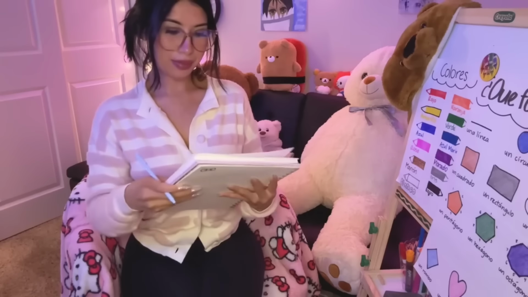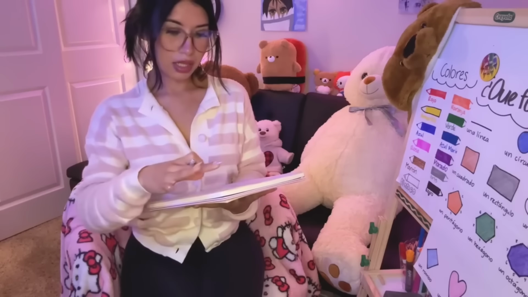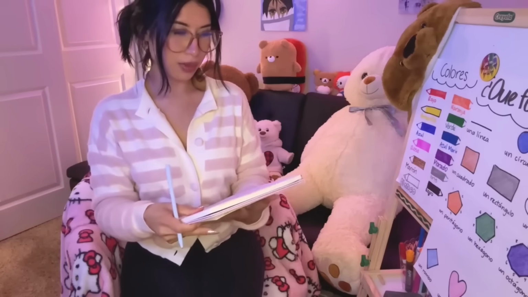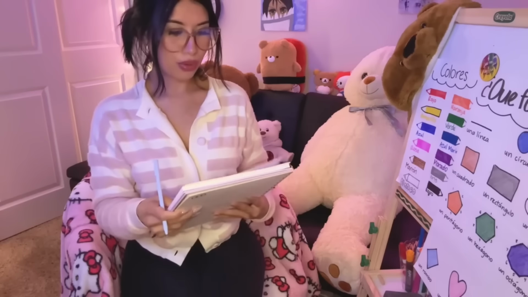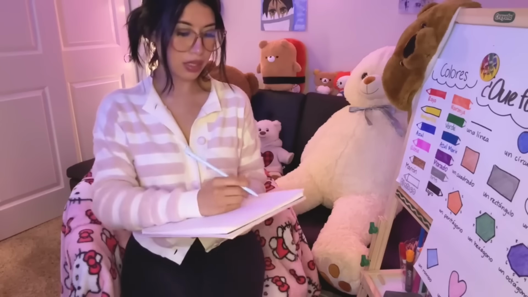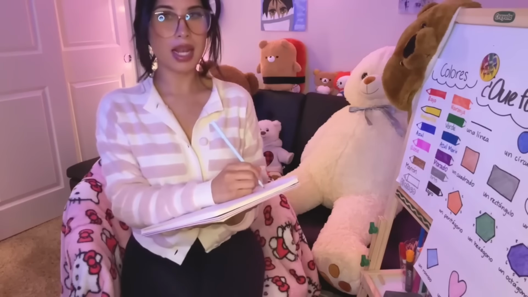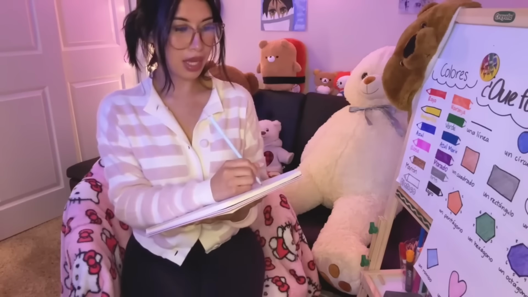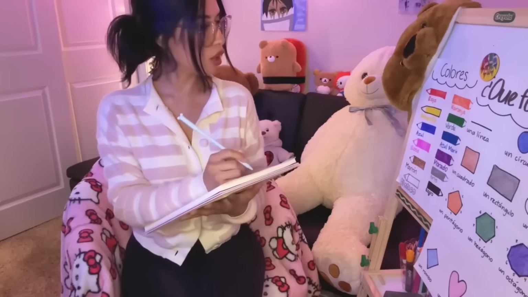And then let's see the back. Okay, and here we have the rojo, verde, amarillo. Okay, so remember, amarillo is with the eye. Amarillo.